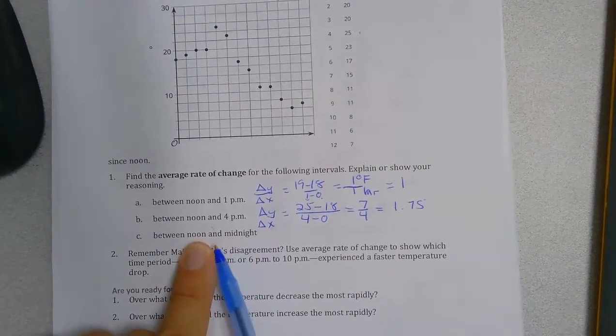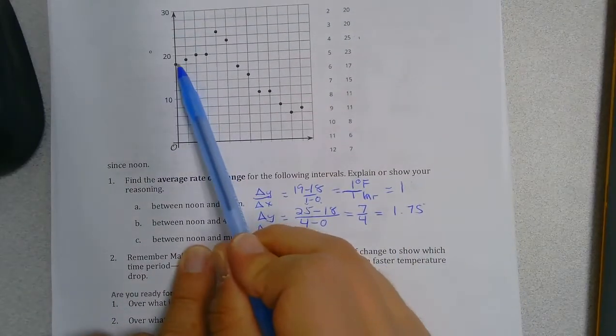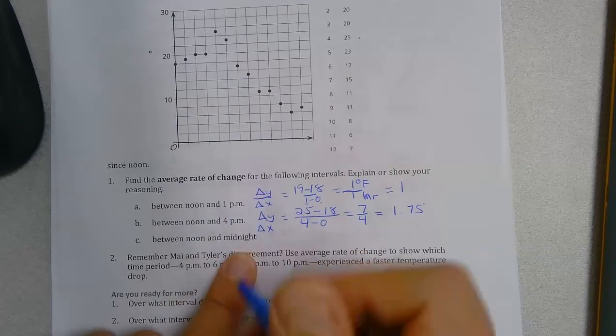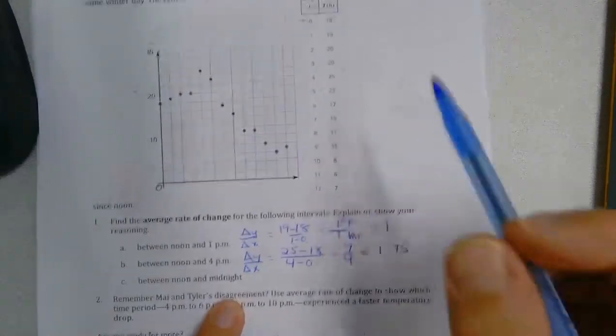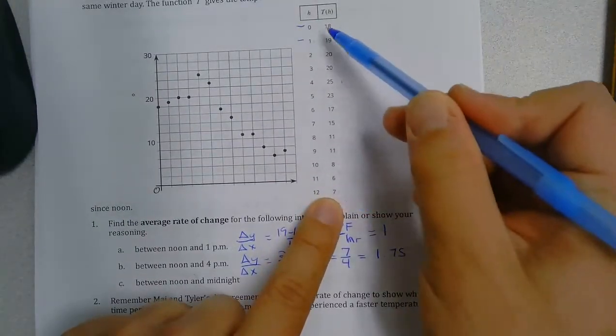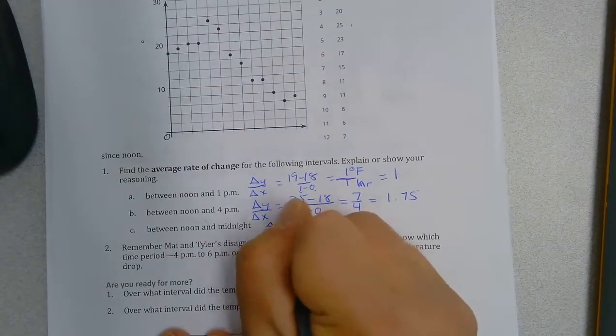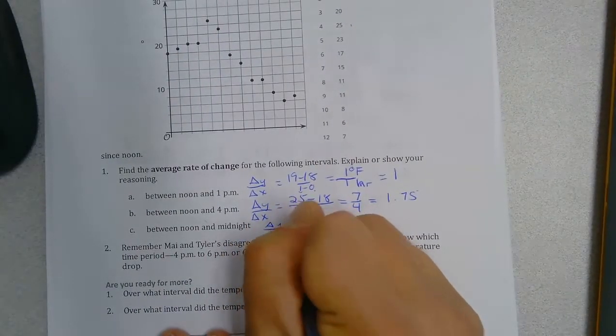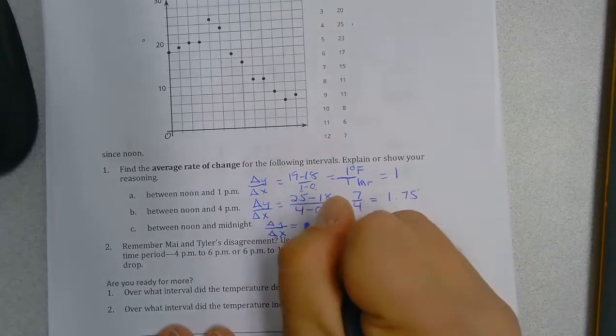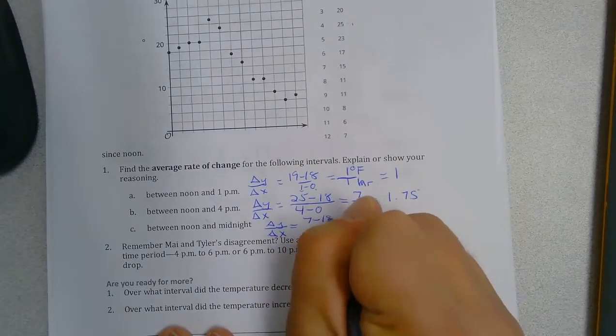So to look at the average rate of change from noon to midnight, again, we do our change in y. So 7 minus 18. So I'm going to write that down, change in y over change in x. And again, that 7 minus 18.